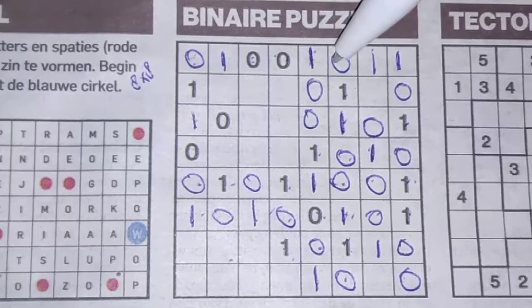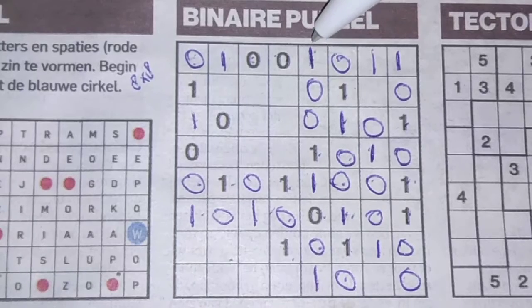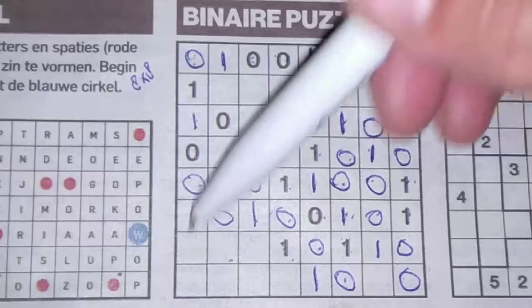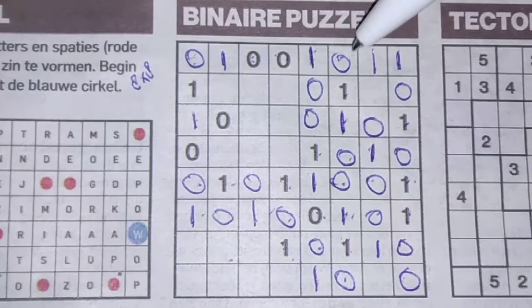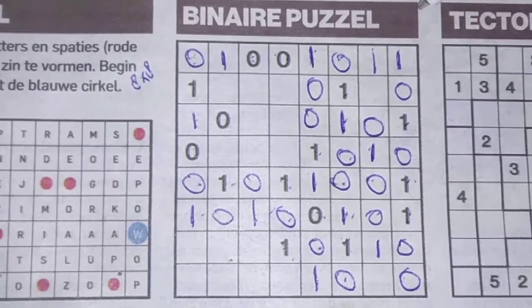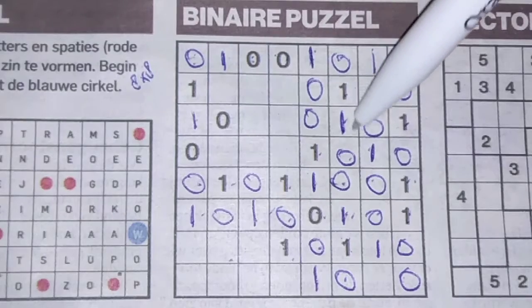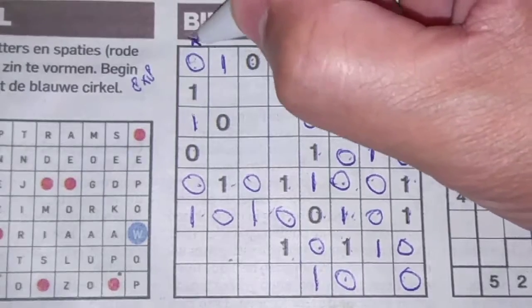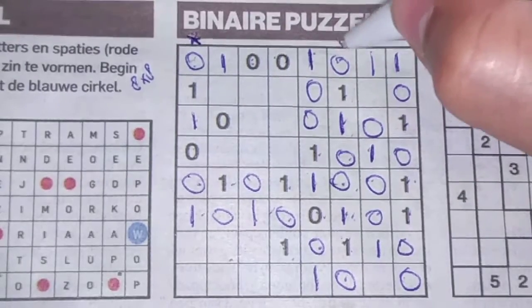And then I cannot continue. 1, 2, 3. Nope. I need to compare now. Can you see this column and that column?